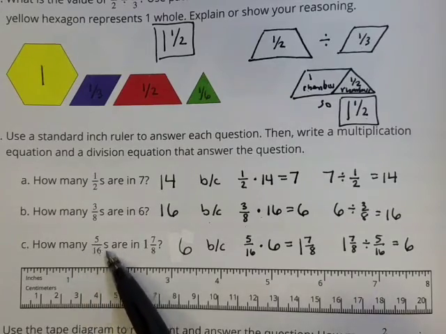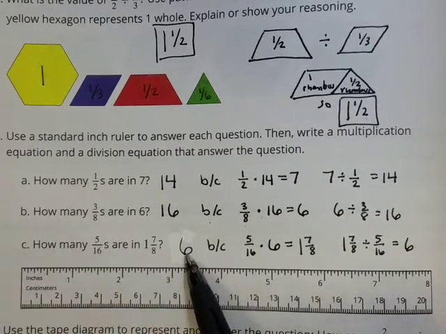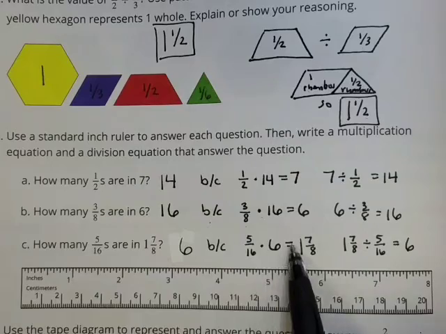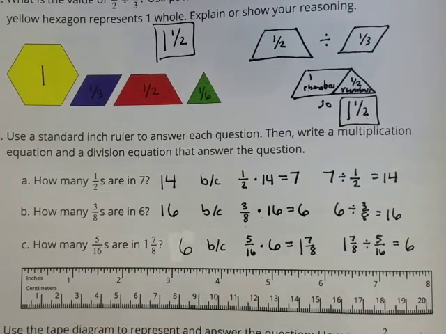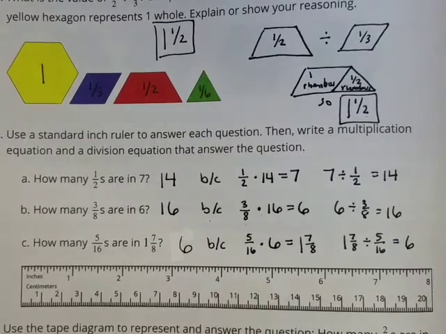And then C, 5/16 are in 1 7/8. I said 6 because 5/16 times 6 is 1 7/8, or 1 7/8 divided by 5/16 is 6. And you could have drawn these, done a diagram, your choice. You could have just skip counted also.